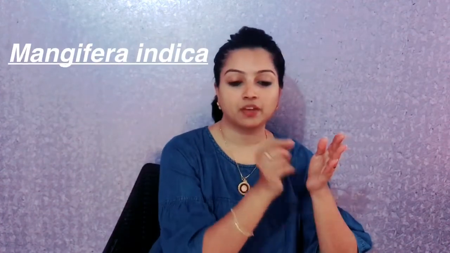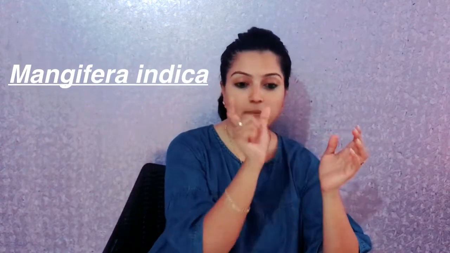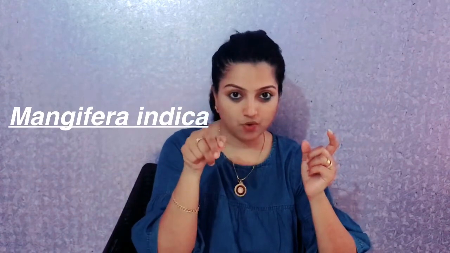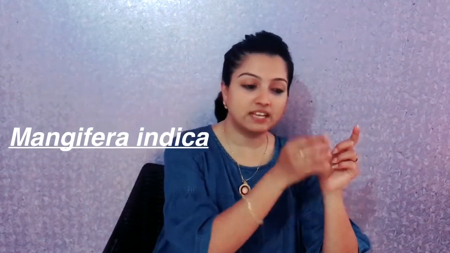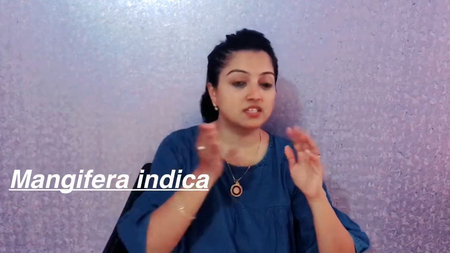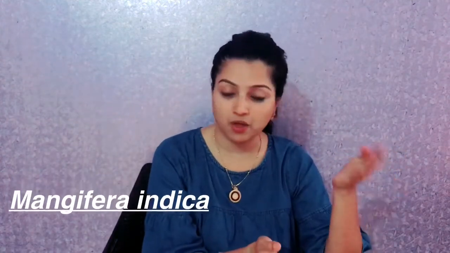Now let's give an example of naming an organism with a scientific name. Let's take an example of a plant and an animal as well. Say for example mango. The scientific name for mango is Mangifera indica. Mangifera is the genus name, which starts with a capital letter M, while indica is the species name, which starts with a small letter i. This has to be underlined when you are handwriting it. So this is an example of a plant, Mangifera indica for mango. Mango is a common name.